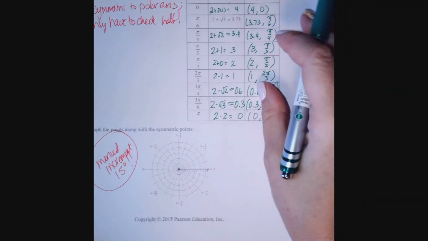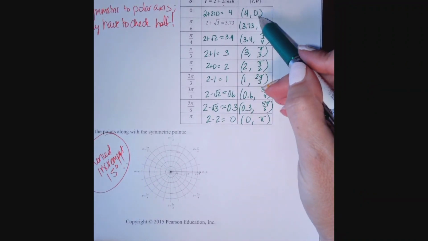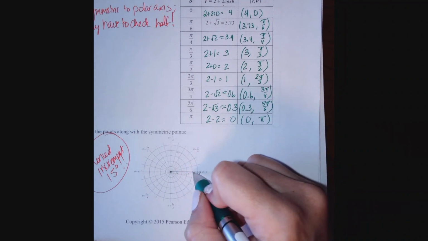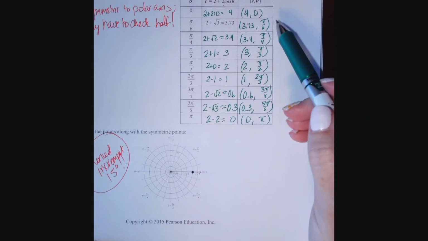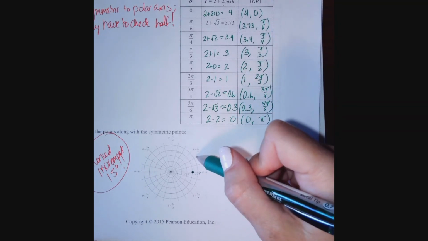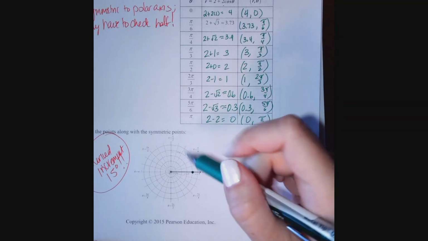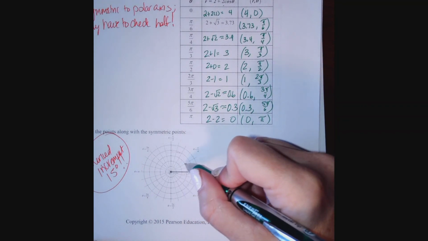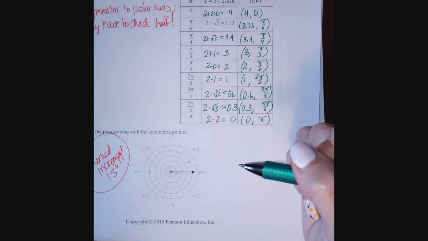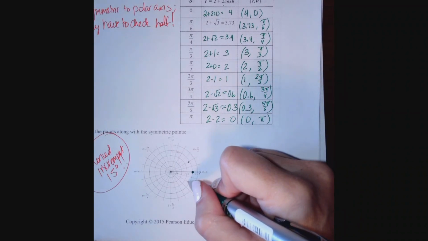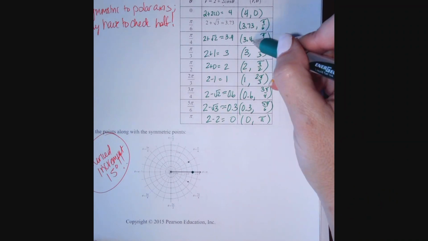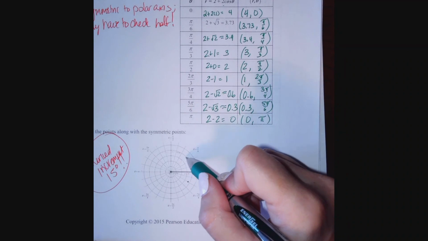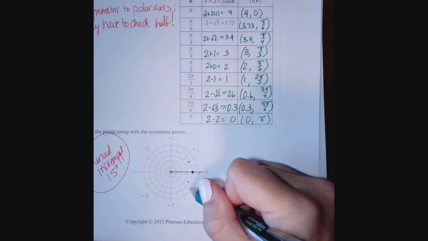All right, so where our angle is 0, we're at 4. So 1, 2, 3, 4. At angle 0, we have 4. So at 2pi, we're also going to have 4. That reflects there. Where our angle is pi/6, so that's up 30 degrees, we are at 3.73. So 1, 2, 3, not quite 4. And when we go down, we're going to have that same not quite 4. At pi/4, we're at 3.4, so almost 3.5, and that's true down here as well.